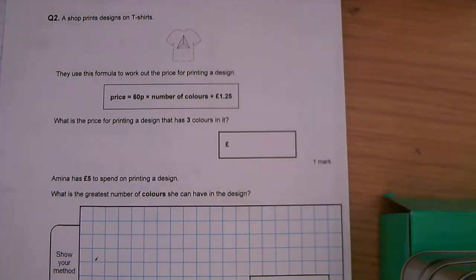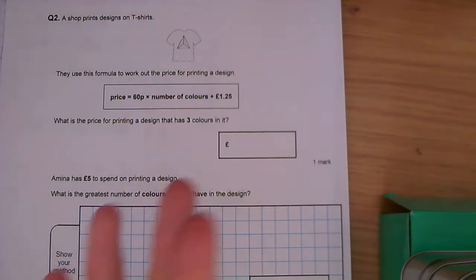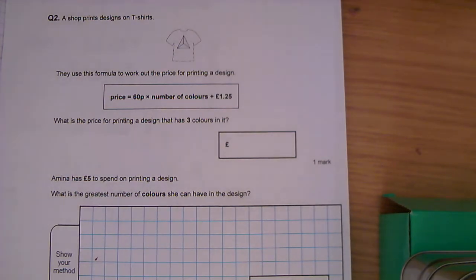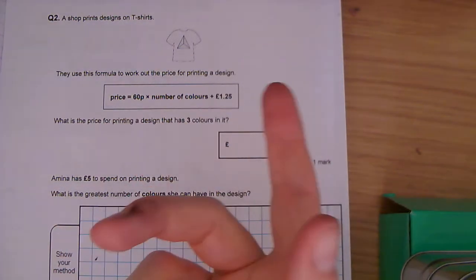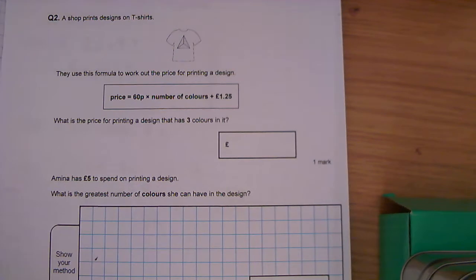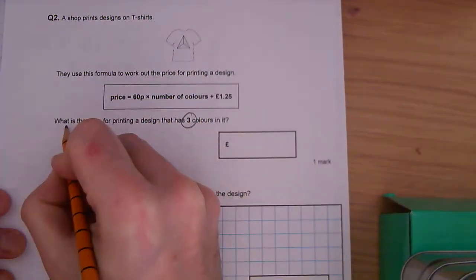So they work out the price in this cost. They do 60p multiplied by the number of colours. So the more colours you have, the more expensive the t-shirt is. And then they always add £1.25 at the end to work out the total cost. So if there was one colour, it would just be 60 times 1, add £1.25 or 125 pence. The question says 3 colours. What is the price for print and design?